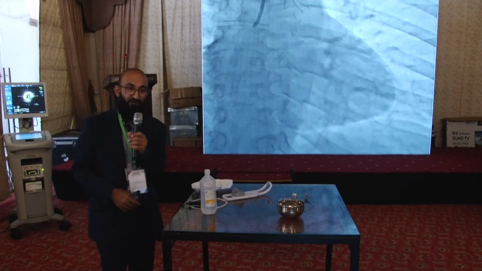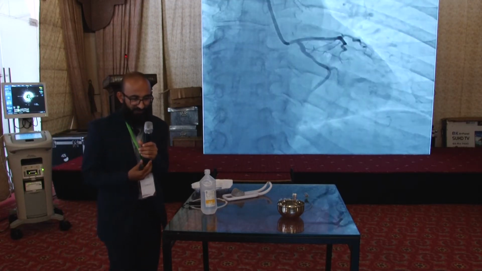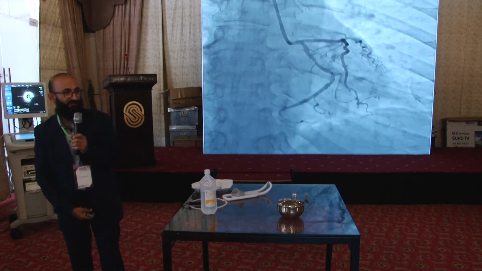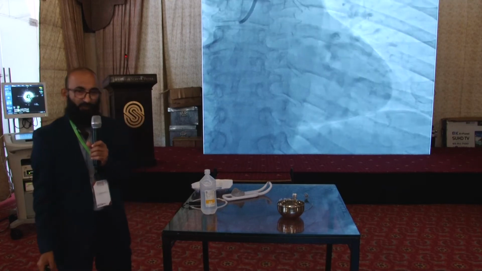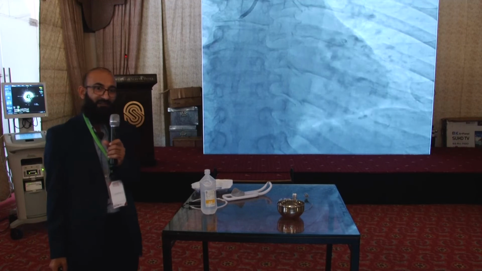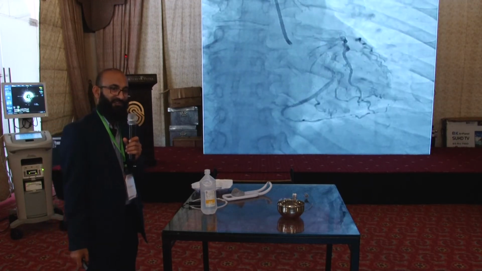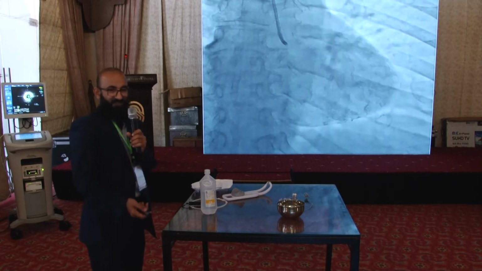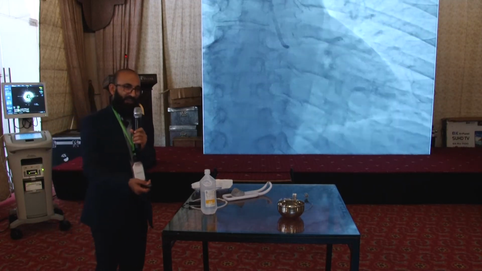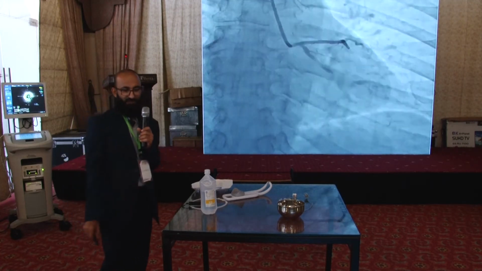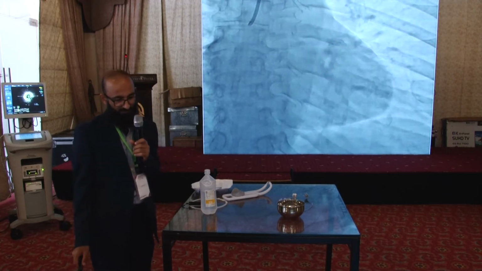And look here, if you see it. So what do you think about this ostial left main? What is your take on this? Anyone who wants to say a couple of words about it? So this is the left main. Yeah, perfect. So what are you going to do next with this patient? Perfect. Can we go to the next?